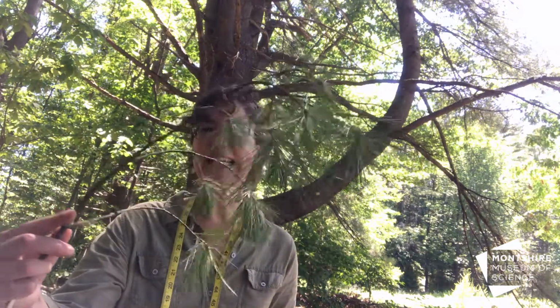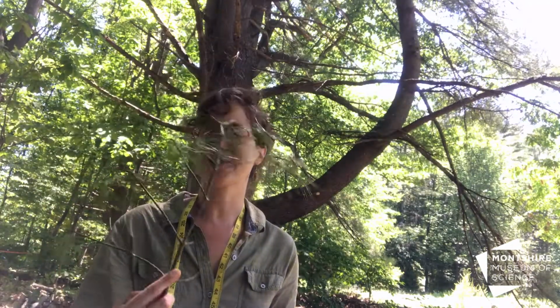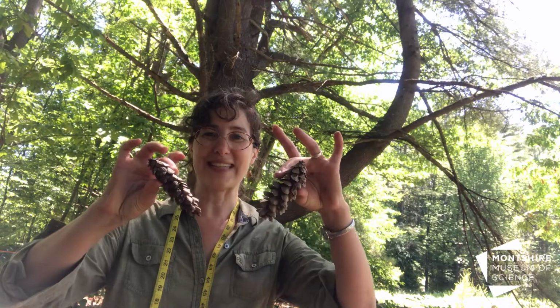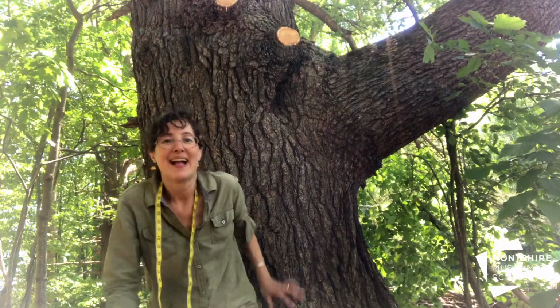First of all, I know this is a white pine because I found a few good clues. I found its very feathery needles, like a feather duster. White pines have the softest needles here in New England. The other thing I found that let me know it was a white pine tree were its very long, slender pine cones. And for our white pine, I also want to give you a chance to measure your favorite tree out in the woods. Let's get a little closer and I'll show you how.